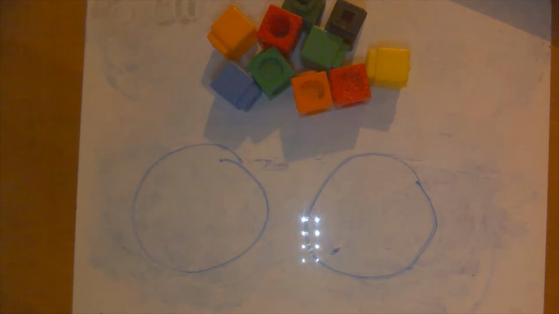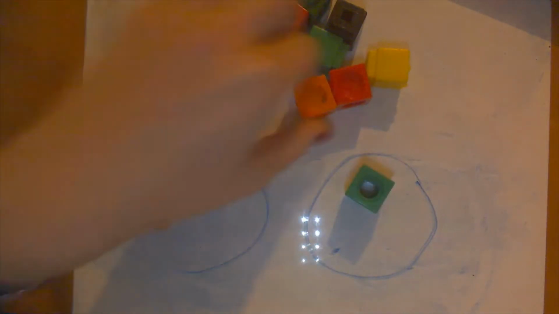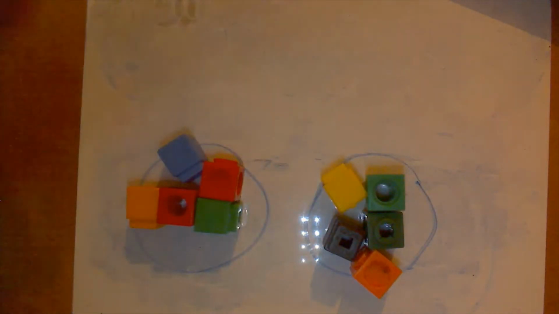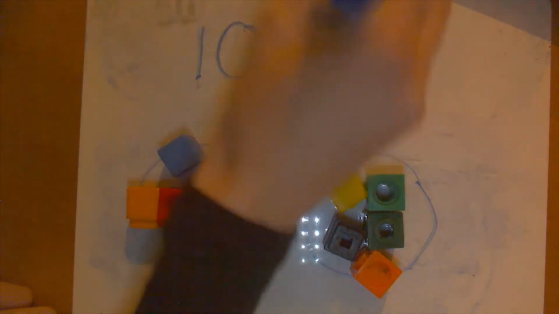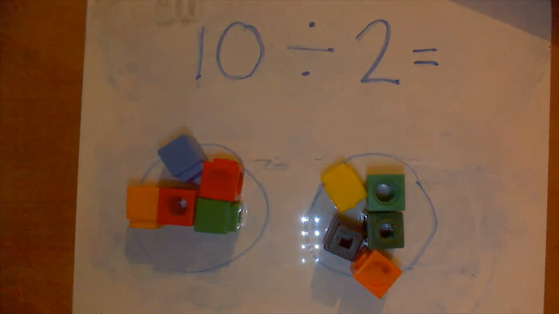Okay, pause now and share your objects between those 2 groups equally. Hopefully, you have carefully, one at a time, placed your cubes into equal groups. Well done. We're now going to write that as a number sentence. I started with 10 objects and then I shared them between 2 groups. Can you write that number sentence and then see if you could put the answer at the end?